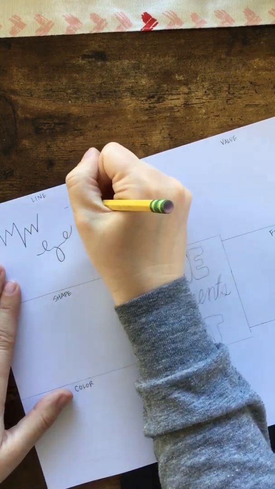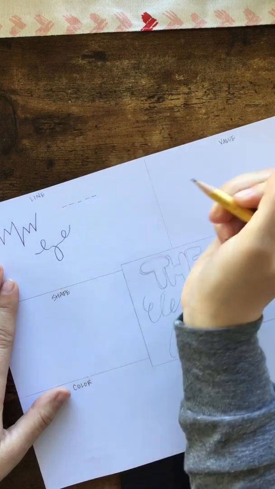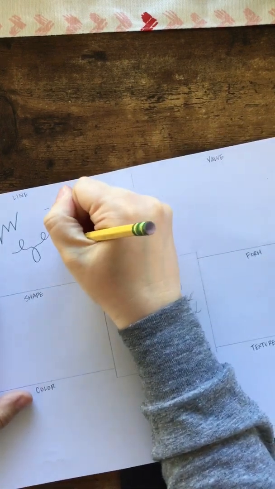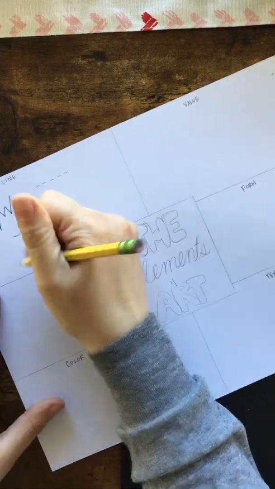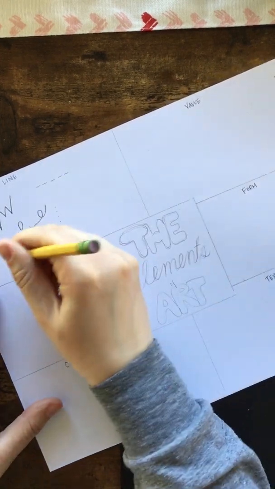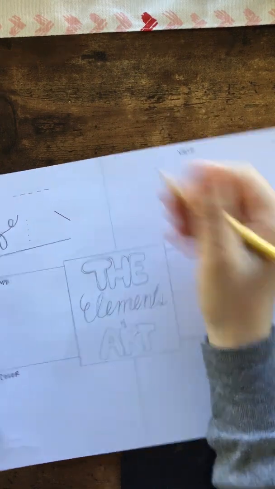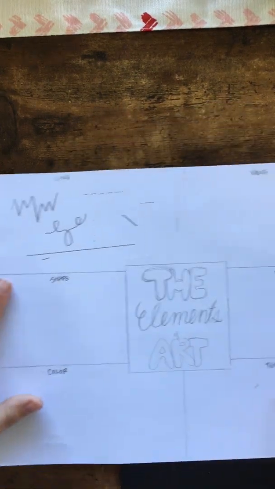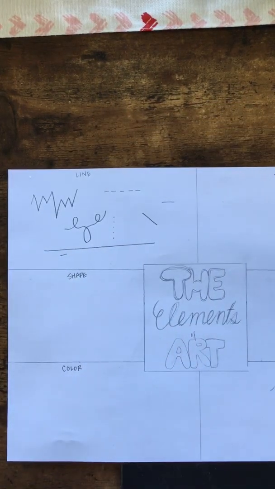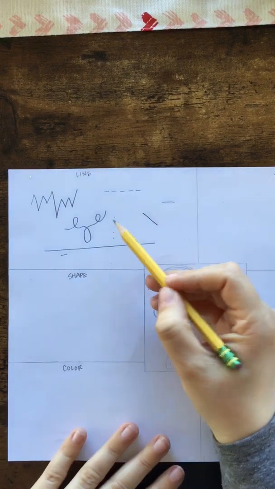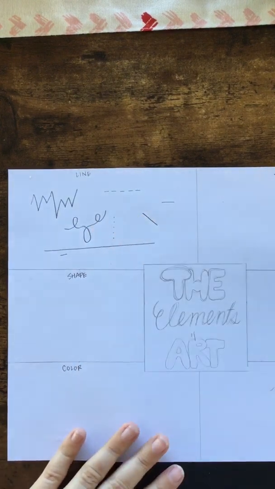I could have dash lines. I could have dotted lines. I could have short lines, long lines, diagonal lines, horizontal lines, right? Any kind of line you can think of. What I want you to do is put some examples in our line box, okay?